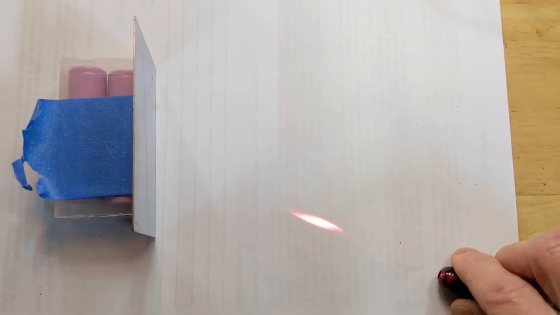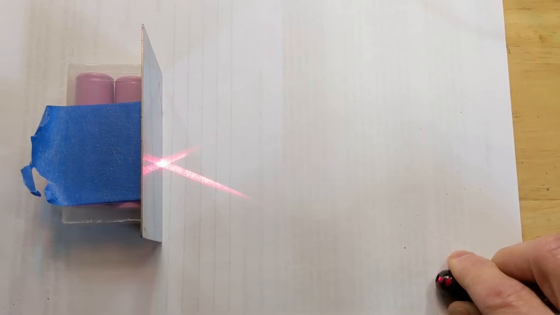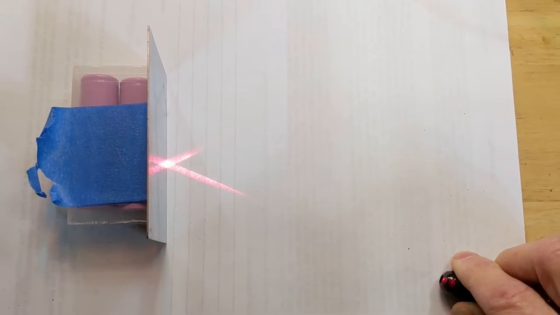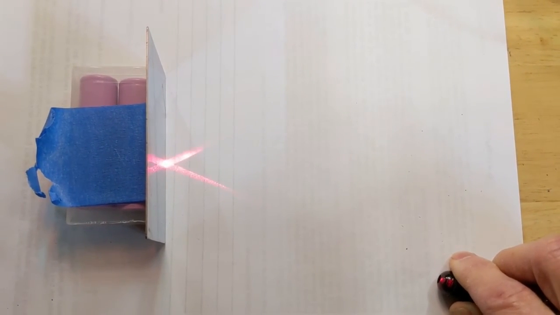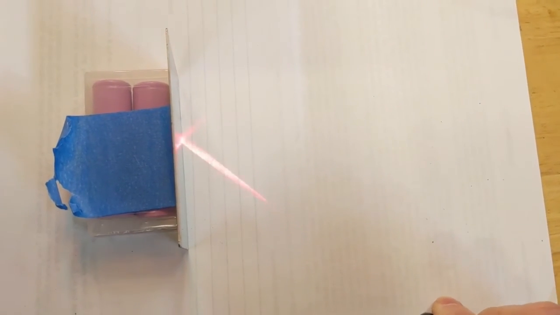Let's try a less bright laser and see if that is a little bit easier to see. Here's just a little pin. There we go. That's actually a little better with the less bright laser. So you can see the angle of incidence coming in and the angle of reflection going out. I'm going to change the angle here and make it come in at a steeper angle. And again, you can see how it's coming in and going out.